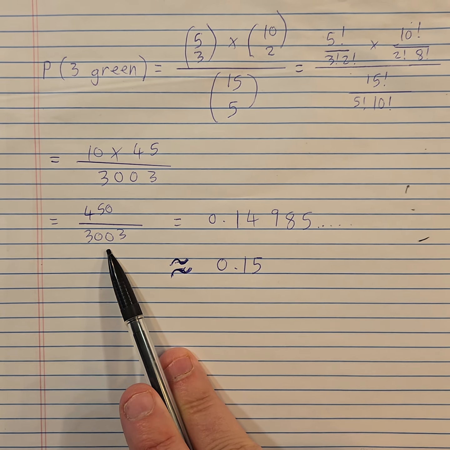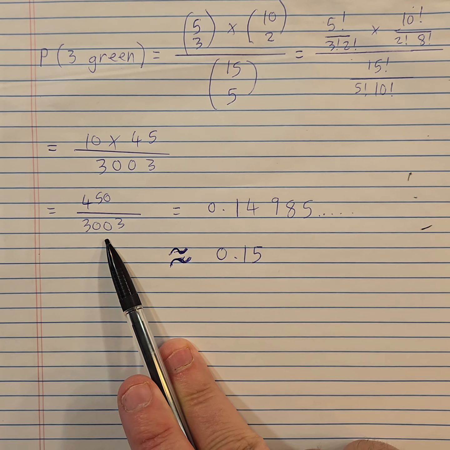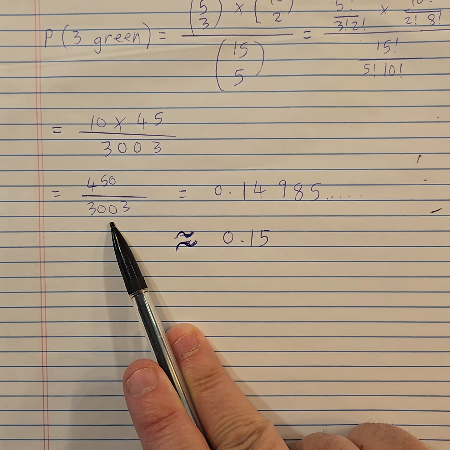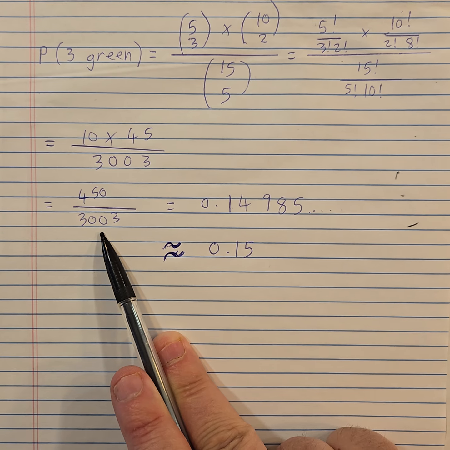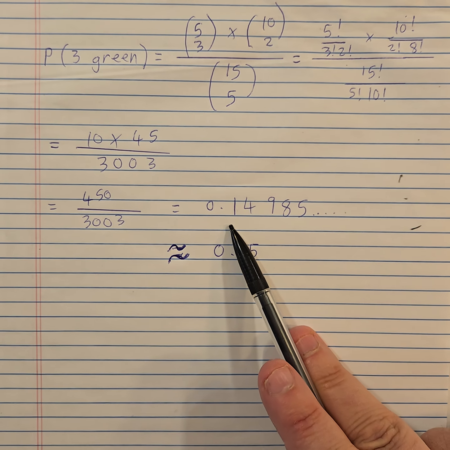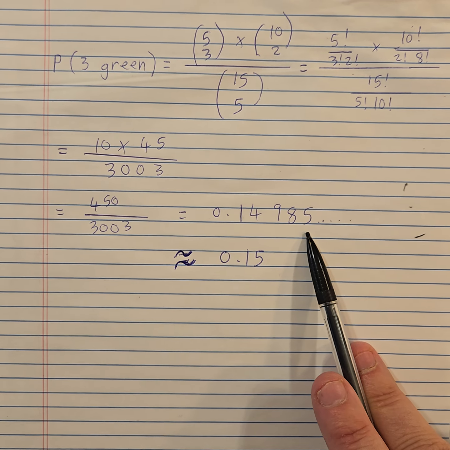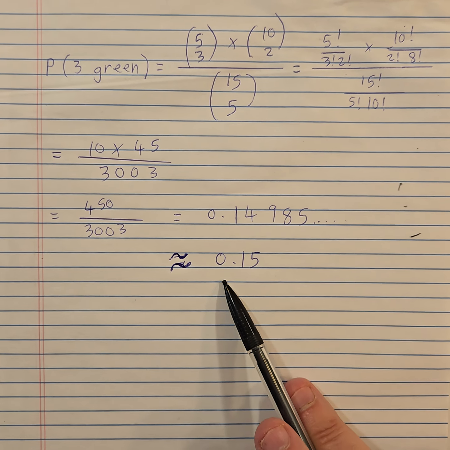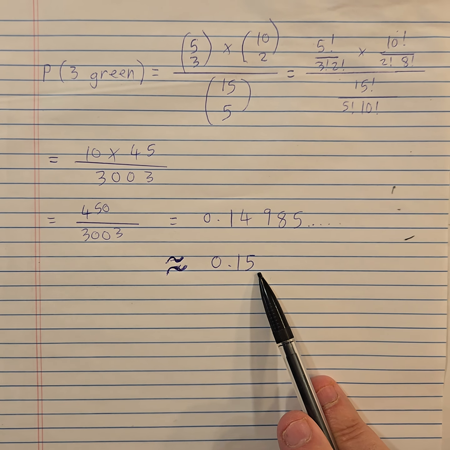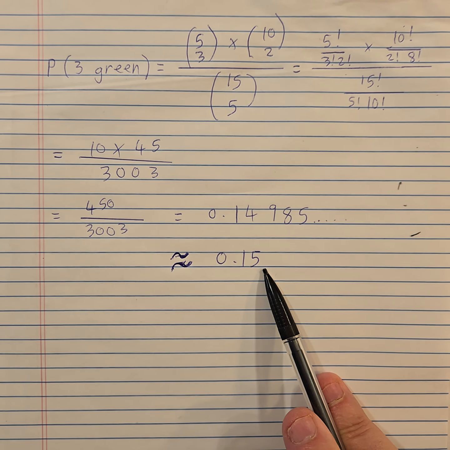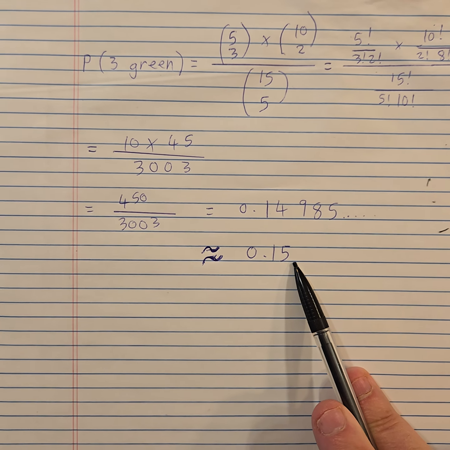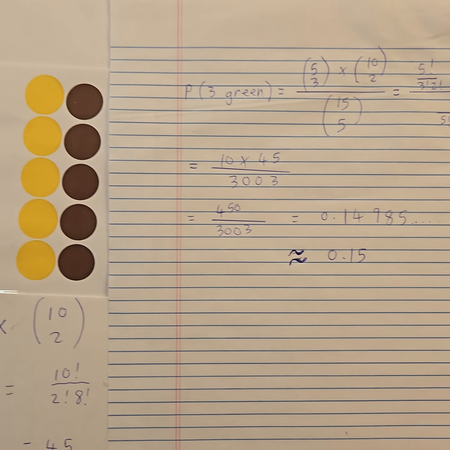And you know, I always like to answer the question they ask. Do they say write it as a fraction, write it as a decimal, do it to so many decimal points? In the original question, I don't see any specification, so I'll do whatever sounds logical. In the calculator, that's the first 5 decimal points, and that simplifies to approximately 0.15. So that's the probability of getting 3 greens in that collection of 5 balls. And as a percentage, that's about a 15% chance.